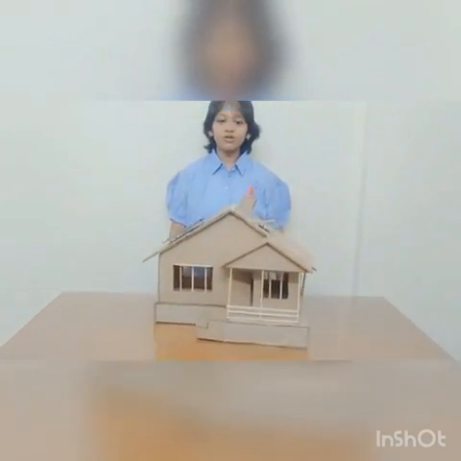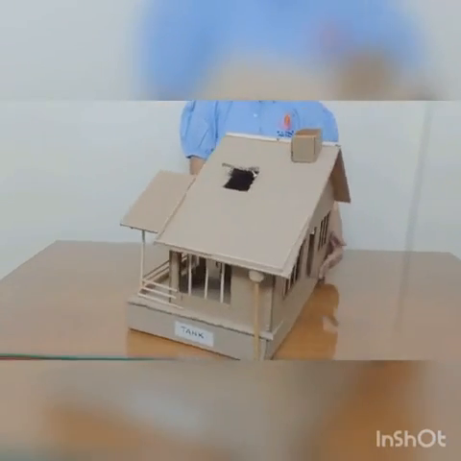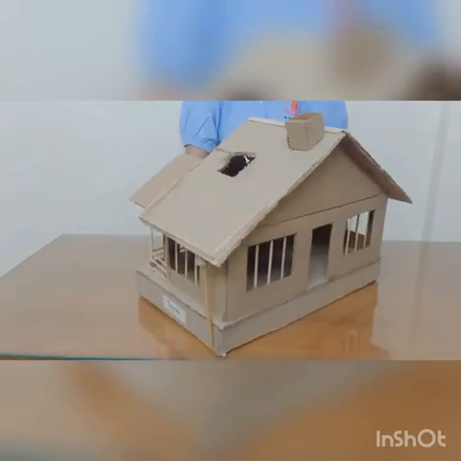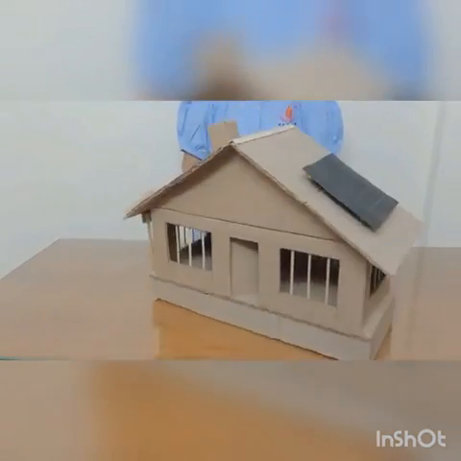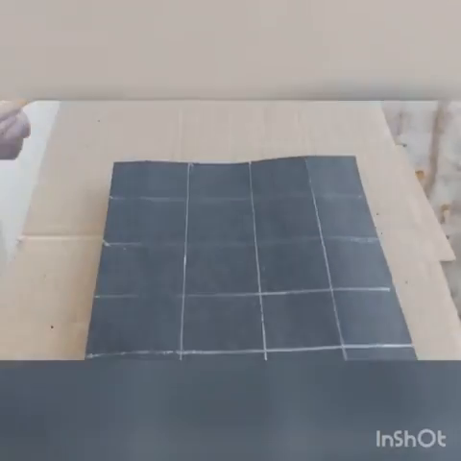The following model is not just a regular house but a model of a smart house. It is made up of wood for better insulation, which keeps the indoors warm in winter and cold in summer. Windows have been made bigger and oversized for better air circulation. A chimney has been attached to remove byproduct gases like carbon dioxide from the air.